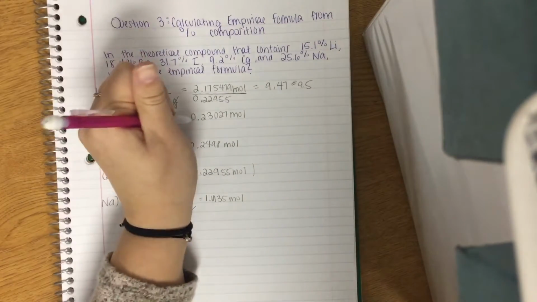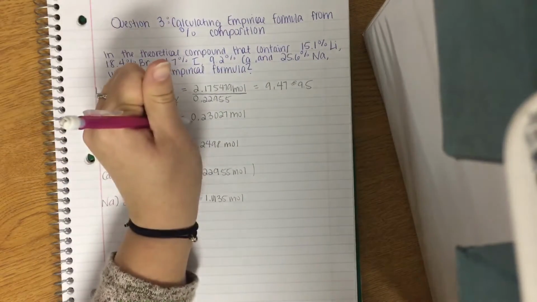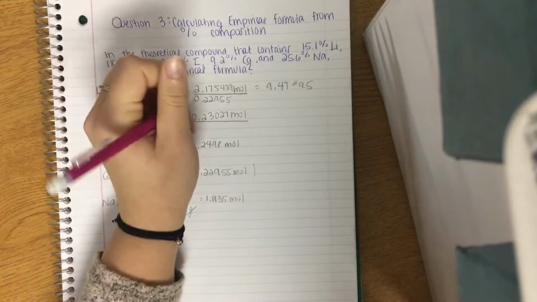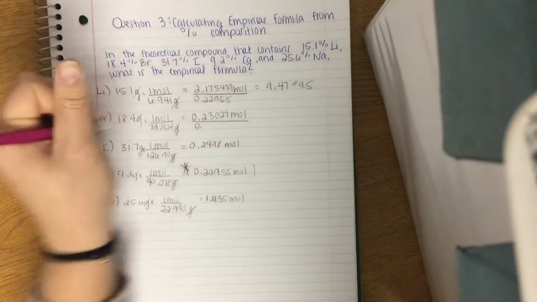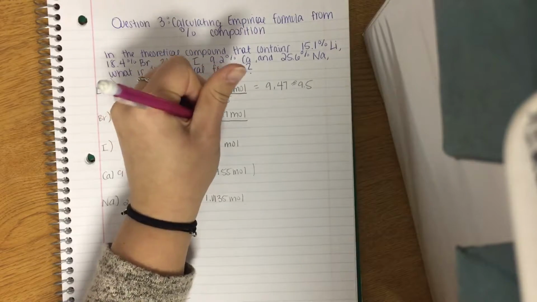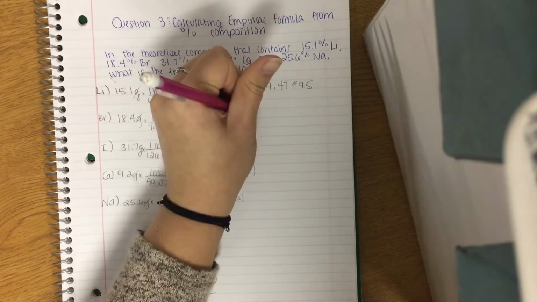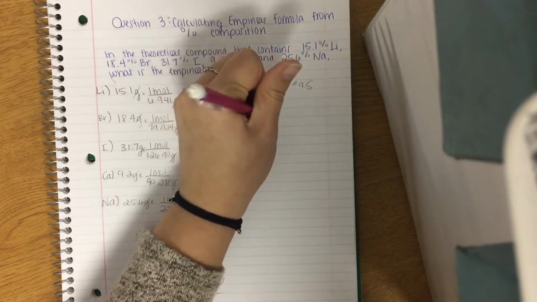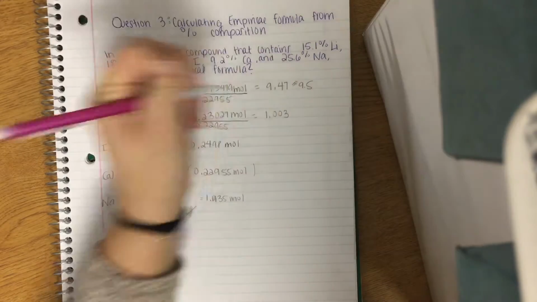Then we divide bromine by calcium, 0.22955. Calculate that out, and that's 1.003.